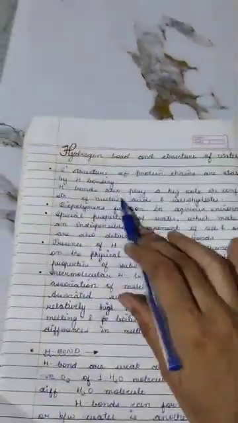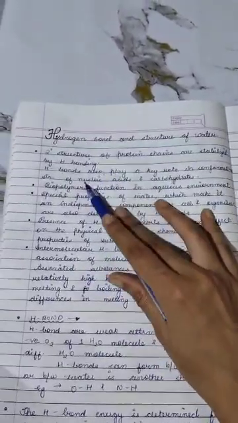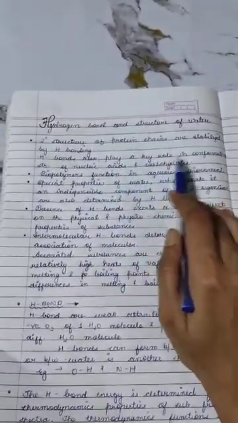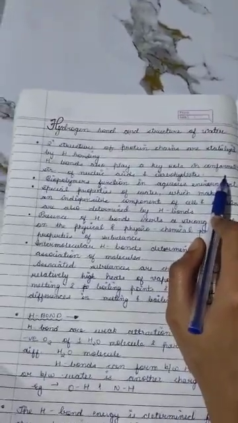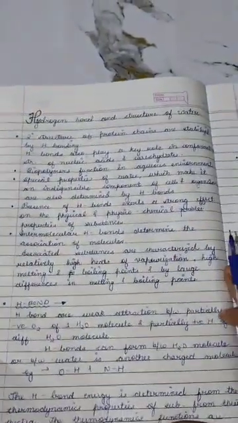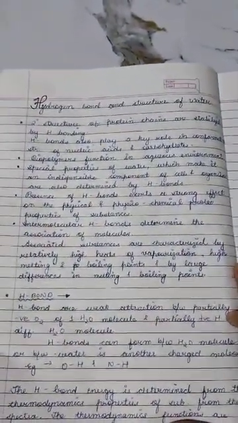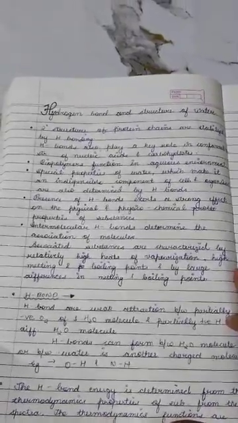So now, secondary structure of protein chains are stabilized by hydrogen bonding. Hydrogen bonds also play a key role in conformation structure of nucleic acid and carbohydrates. And biopolymers function in aqueous environment. Special properties of water which make it an indispensable component of cell and organism are also determined by hydrogen bonds.